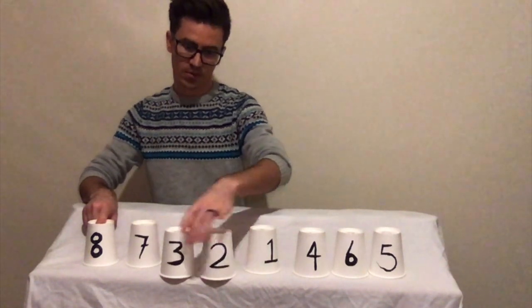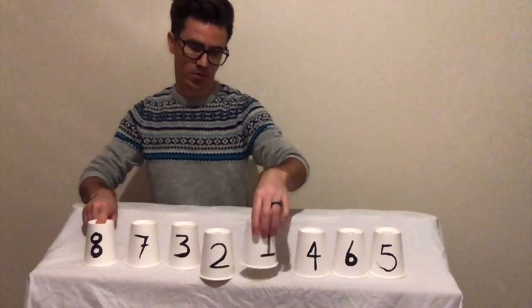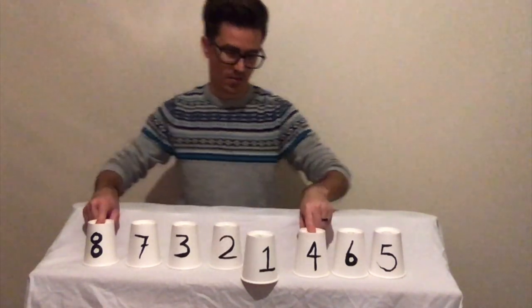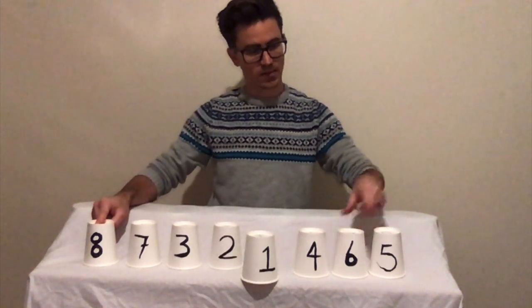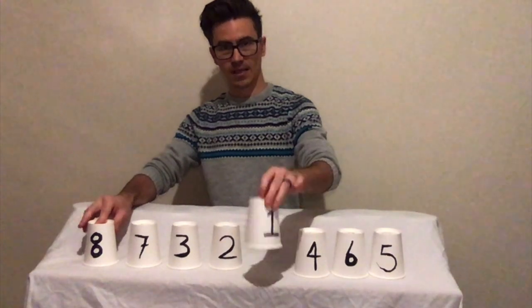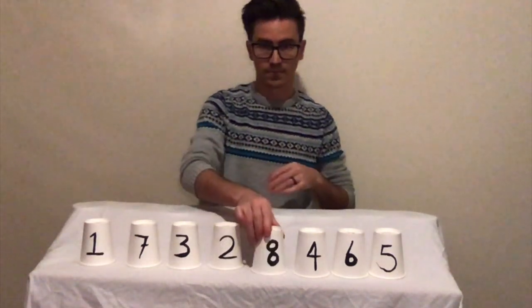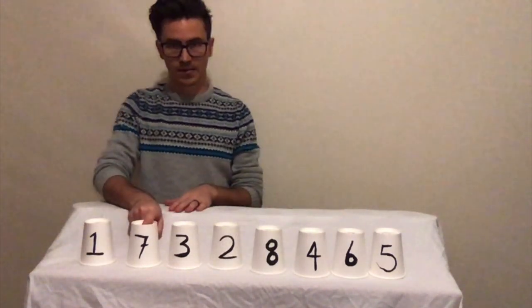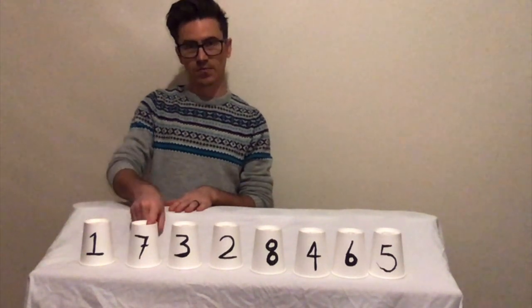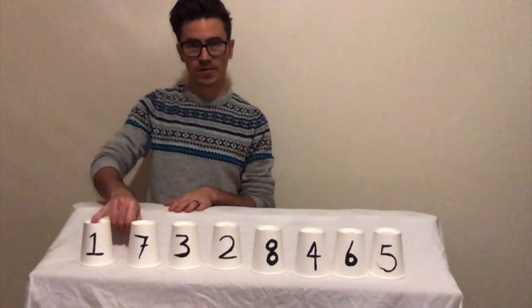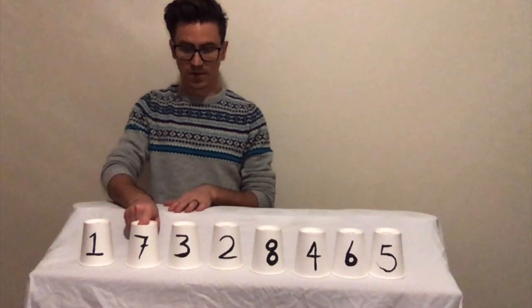2 is smaller than 3. 1 is smaller than 2. 1 is smaller than 4, 1 is smaller than 6, 1 is smaller than 5. And you take these numbers and you swap them around. Next, you don't start from the beginning again, you start from the next number in, because you know this is already the smallest one. So 7.